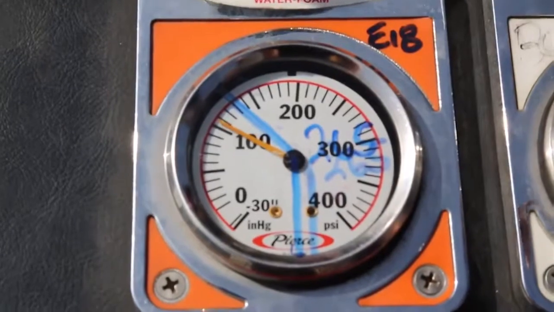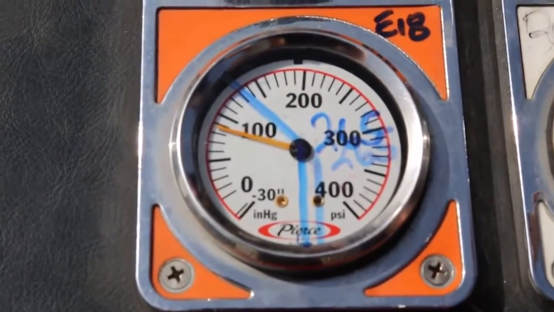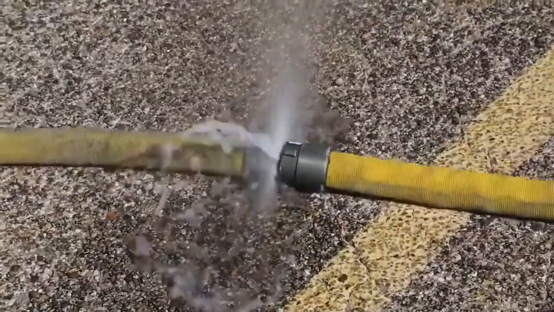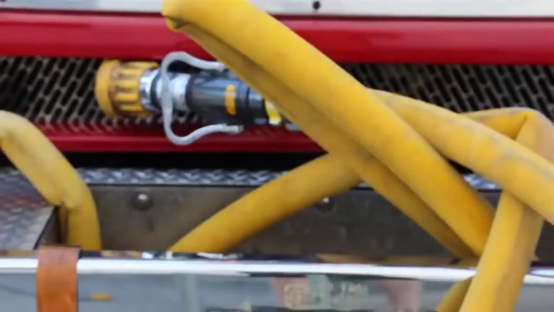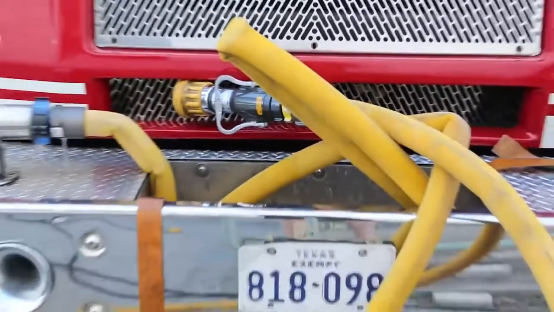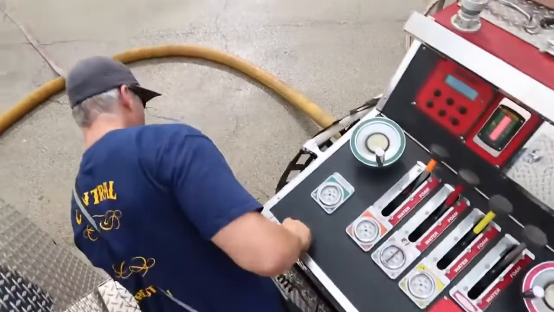In contrast, an unintended decrease in discharge pressure implies an increase in flow. This can occur as a result of a burst line or an open gated Y. Another common mistake on the discharge side is opening the wrong discharge valve. Always take the time to double check.